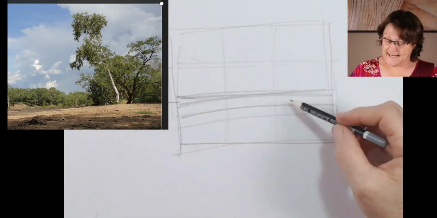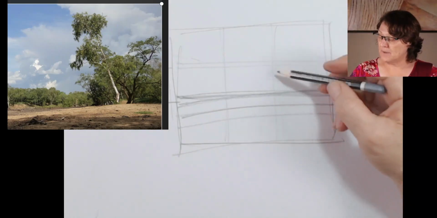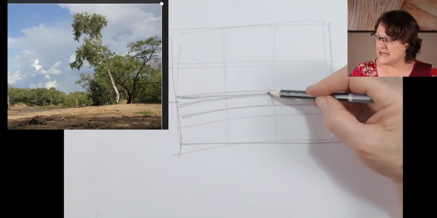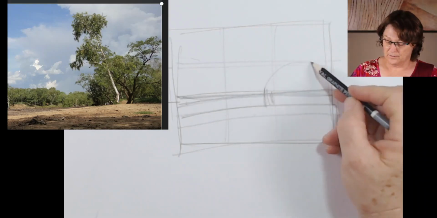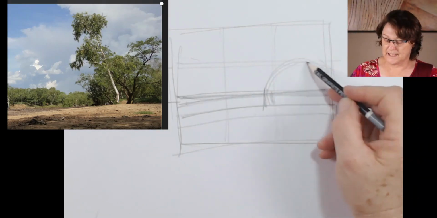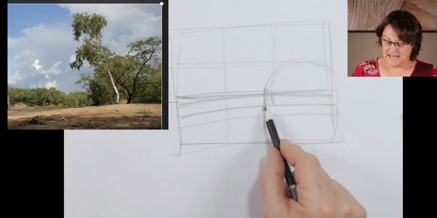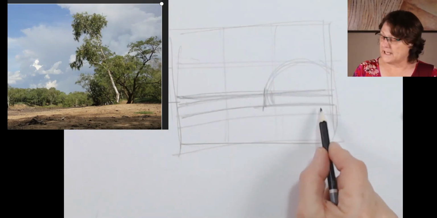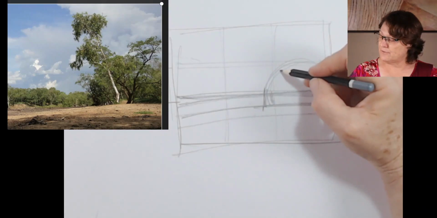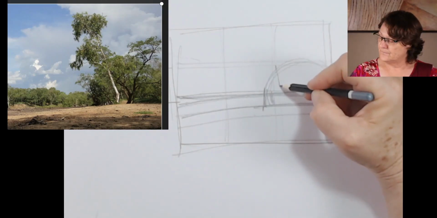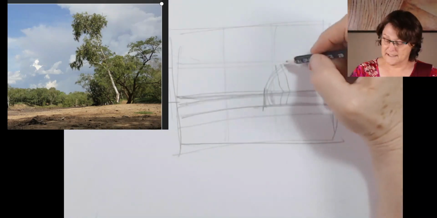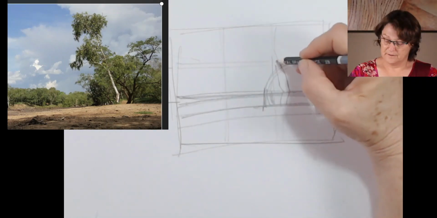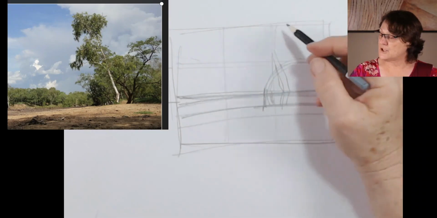Okay, now if I'm half closing my eyes, I can see that main mass of dark there with a circle of bushes doing that, and it goes to the top of that landmass, and then we've got kind of a whitish, and I've made it much too thick.